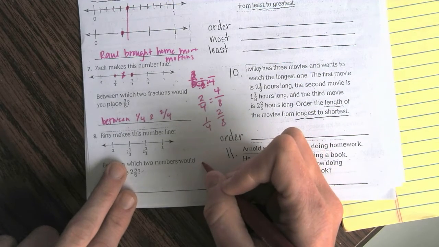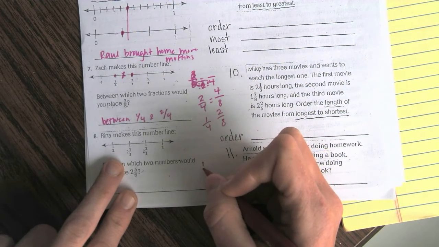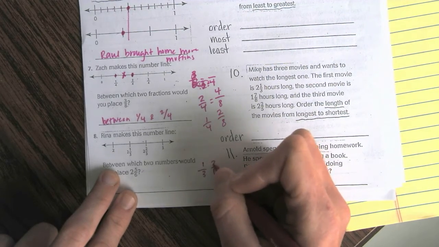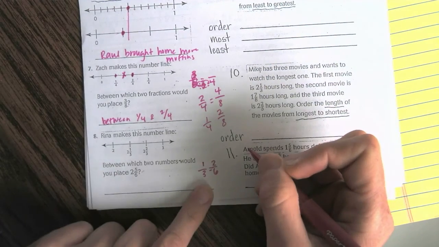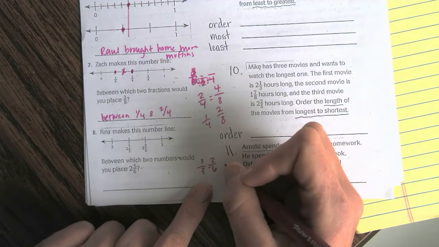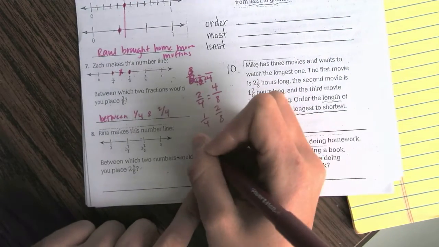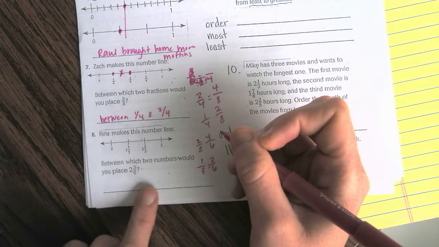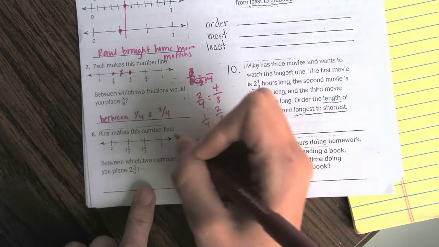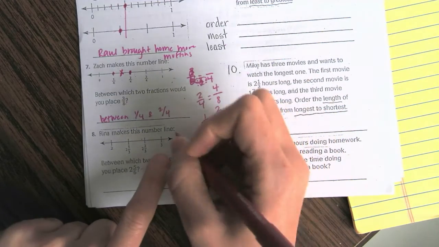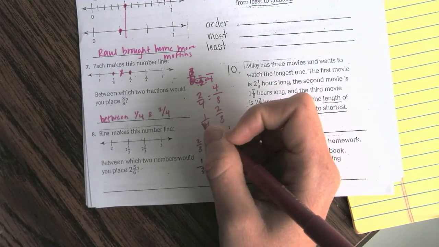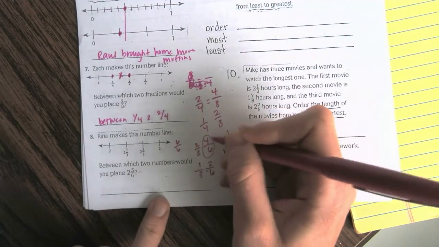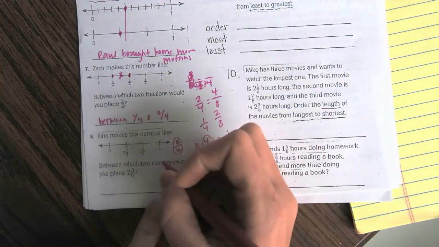Same thing with this one, you're doing 5/6. So I'm going to figure out, let's start with 1/3. How many sixths would that be? Well, that'd be 2/6 because I'm multiplying both by 2. So that's too small. Let's try 2/3. If you times 6 by 2, 4/6. So that'd be right here before 3. 3 is a whole number. So 3 would be 6/6. So it'd have to be between 4/6 and 6/6, right?